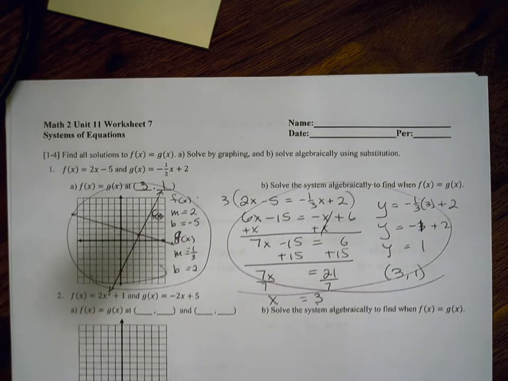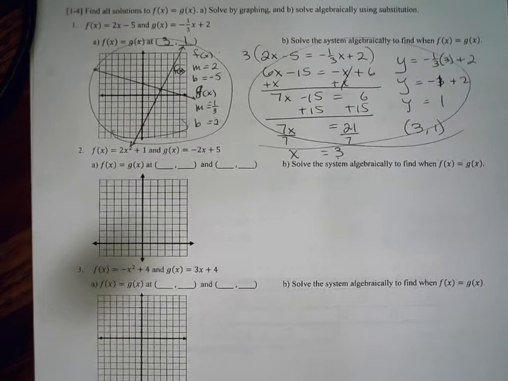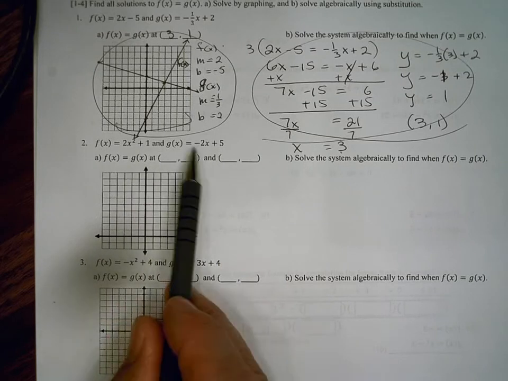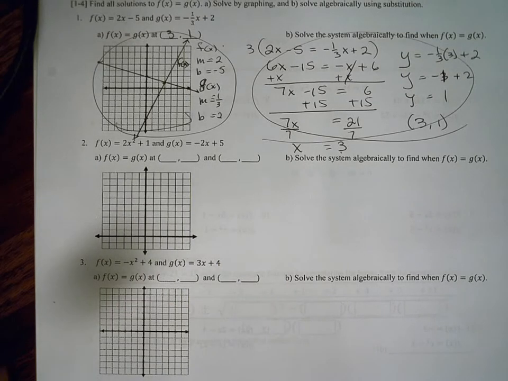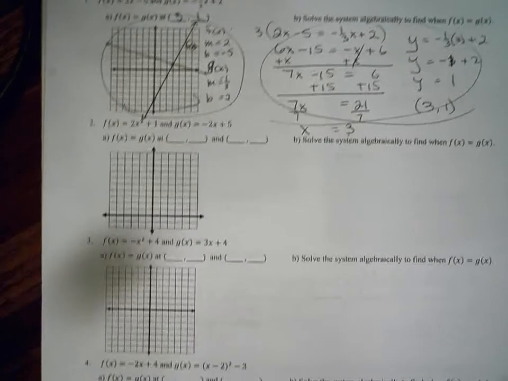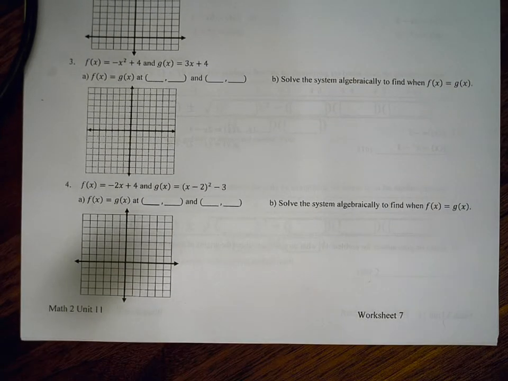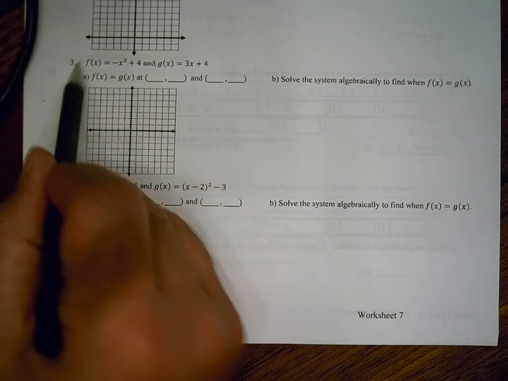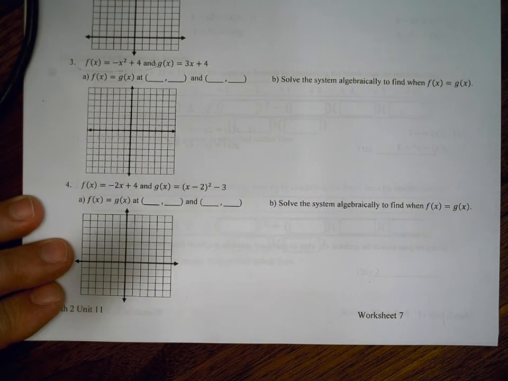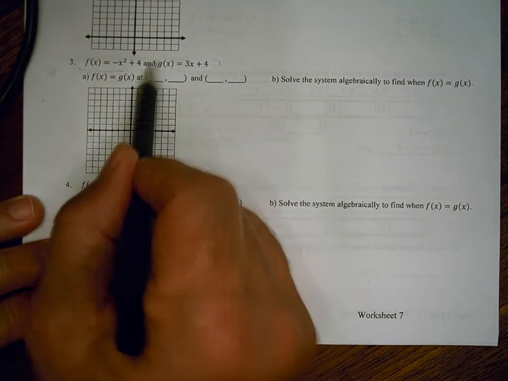Okay? I'm going to leave number 2 for you guys. It's another set of linear equations. I think you guys can handle that. And I'm going to do number 3 because all of a sudden you're going to notice something different, aren't you? We have a, what is that? That's a quadratic function and a linear function.